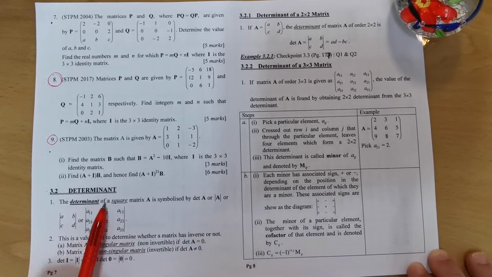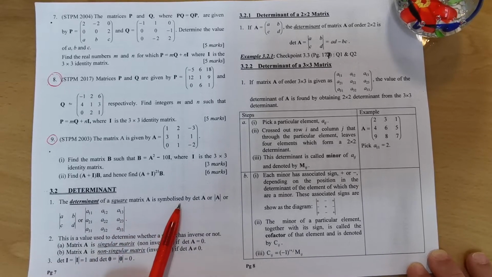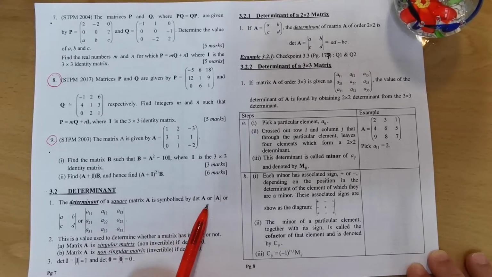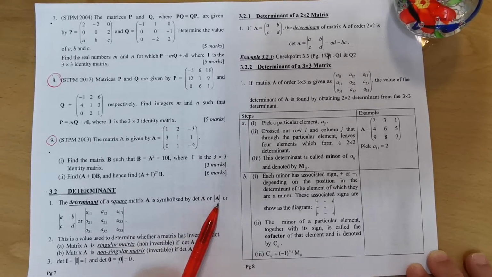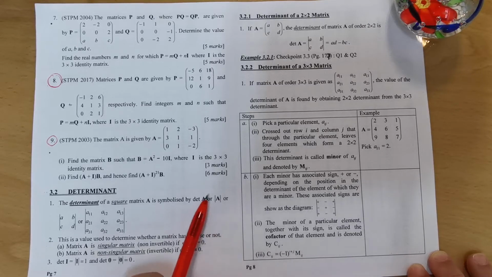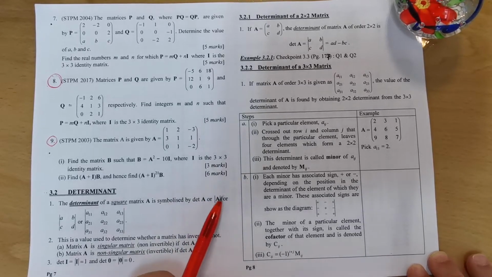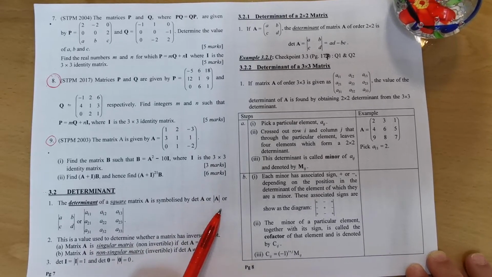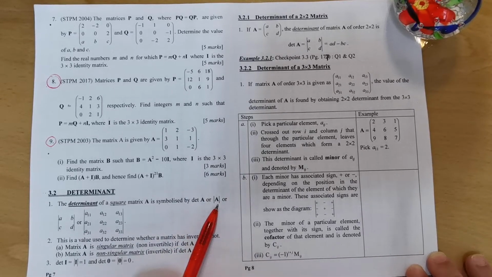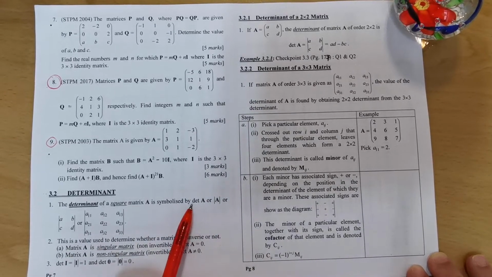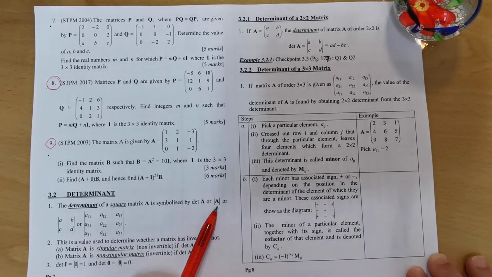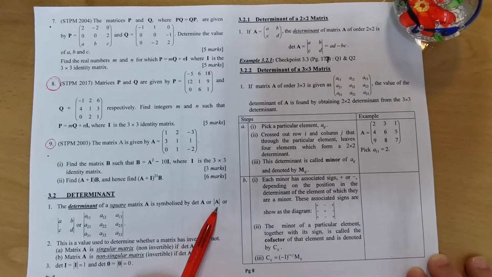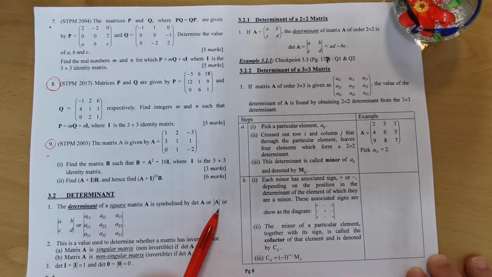The determinant of a square matrix A is symbolized by det A, or we use the modulus sign. But it doesn't mean modulus, it just uses the symbol like a modulus. So these two are the symbols for determinant. Either you write det A or you write |A|. But don't confuse it with modulus meaning everything goes positive, or it doesn't mean the algebraic one, because this is matrix.